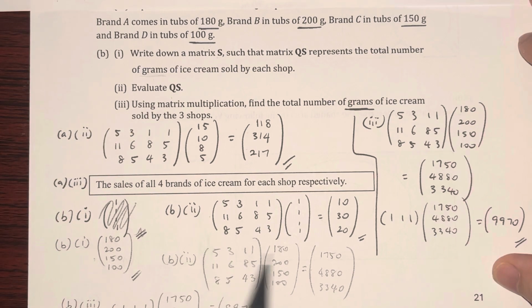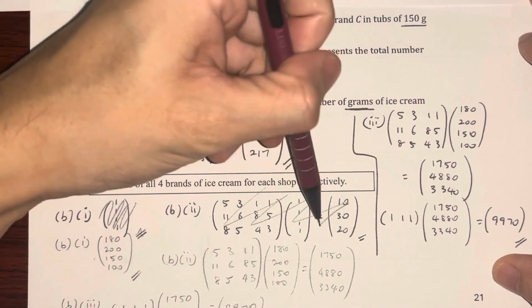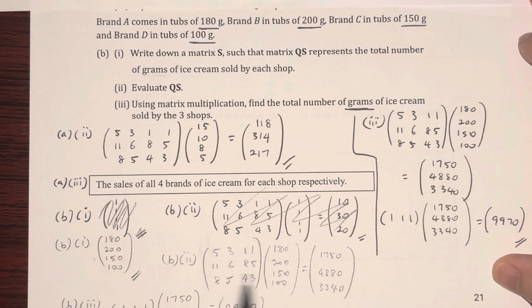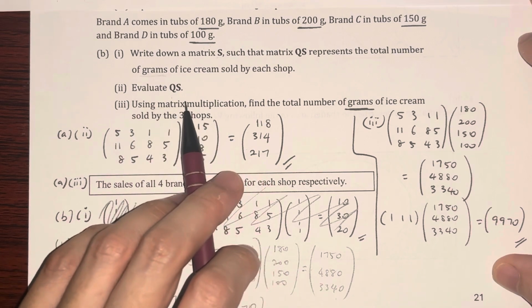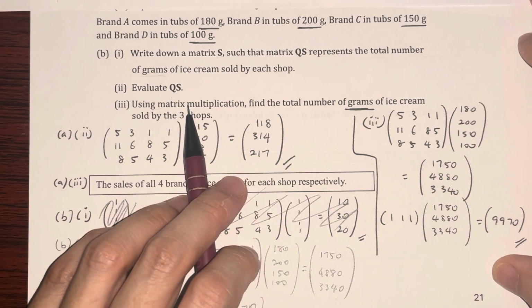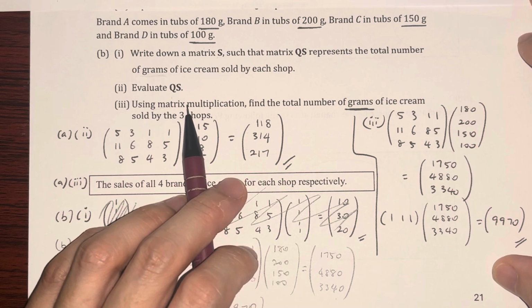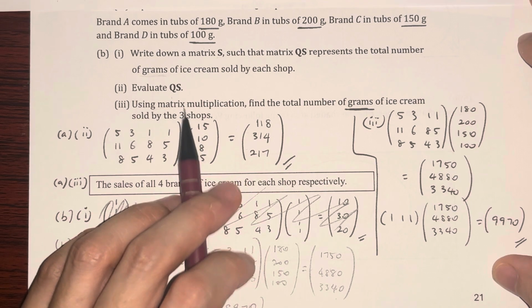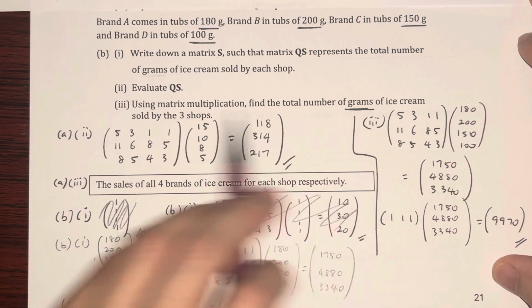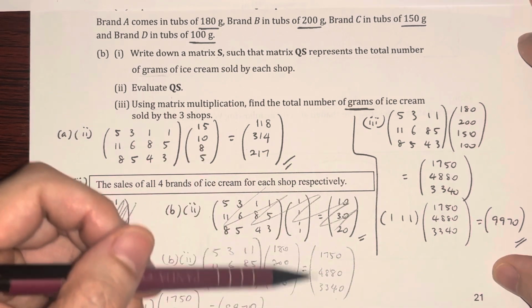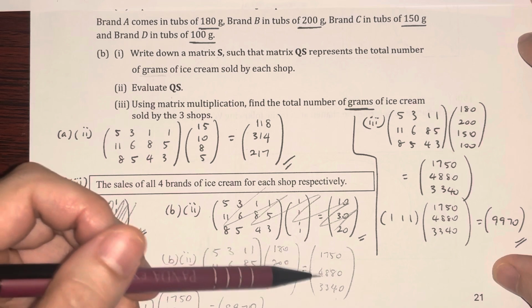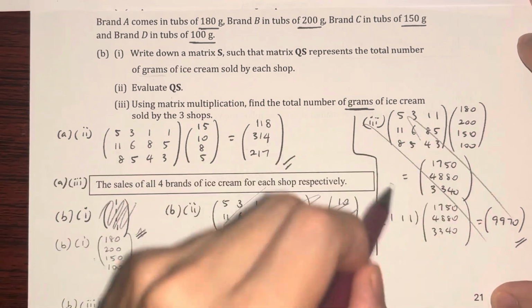So part 2, you go and times, so this is wrong. Yeah, so part 2 asks you to times, you get this. So this is the weight of the ice cream for each shop, and then eventually they ask you again using matrix multiplication. So you can't do this yourself without just normal math. You have to use matrix. So to find the total gram of all 3 shops, basically I want these 3 numbers to be added up together, but you can't do it yourself. So this is again not correct.